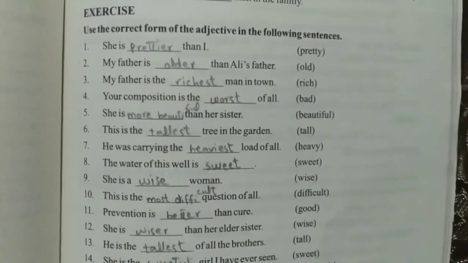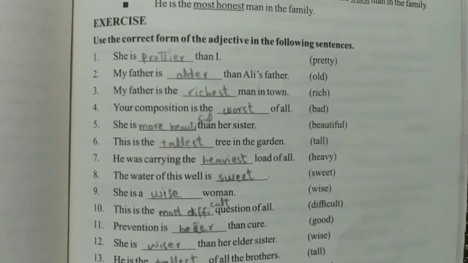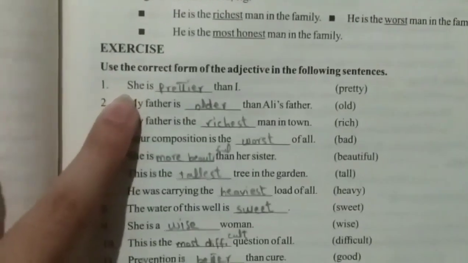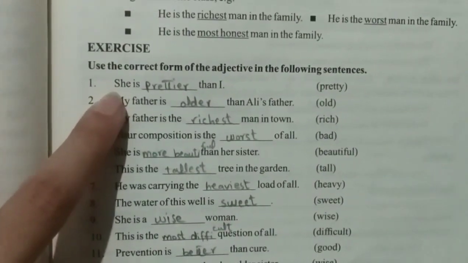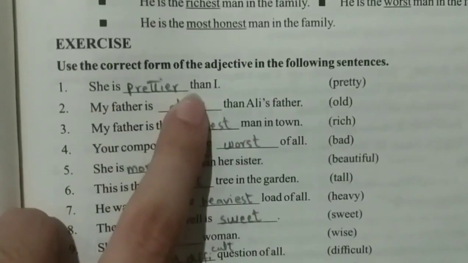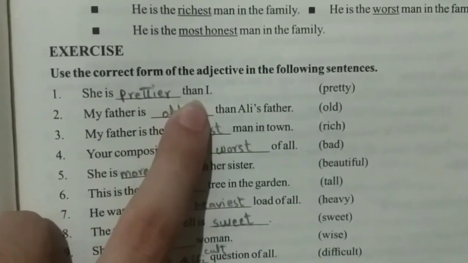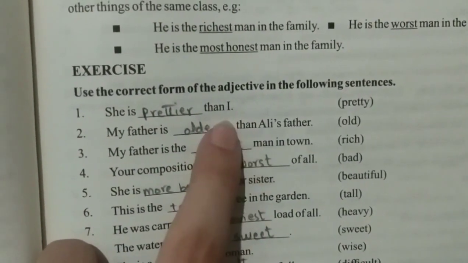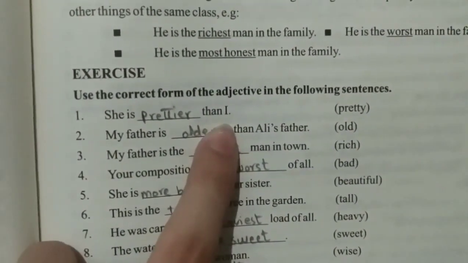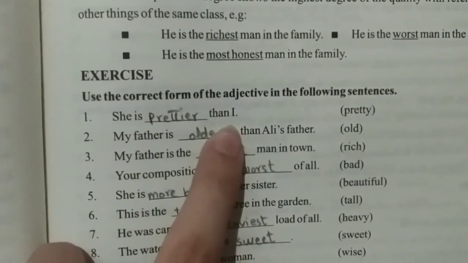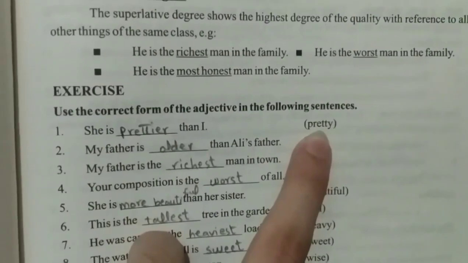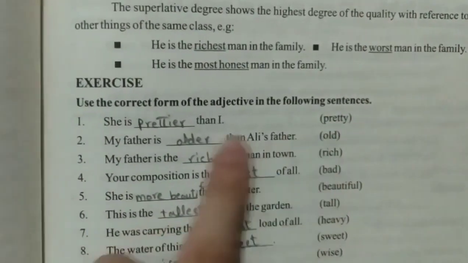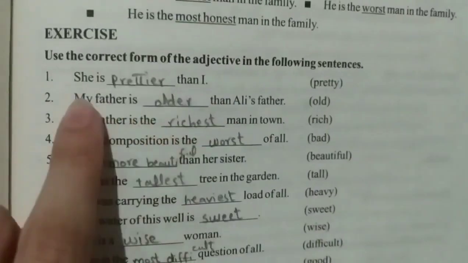We have exercise number 2 on page number 157. Here we are going to use the degrees of adjective. Use the correct form of the adjective in the following sentences. Number 1 we have, she is dash than I. The word than shows that they are comparing she with I. So here we are going to use comparative degree, and we have learned this thing that in comparative degree we use ER. They have given us a word that we have to change according to the usage. So that would be, she is prettier than I.